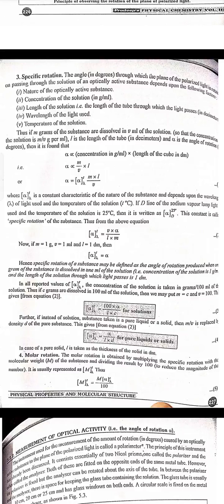Third one is specific rotation. The angle in degrees through which the plane of the polarized light is rotated on passing through the solution of an optically active substance depends upon the following factors. First one is nature of optically active substance. Second, concentration of the solution. Third, length of the tube. Fourth, wavelength of the light used. Fifth, the temperature of the solution.